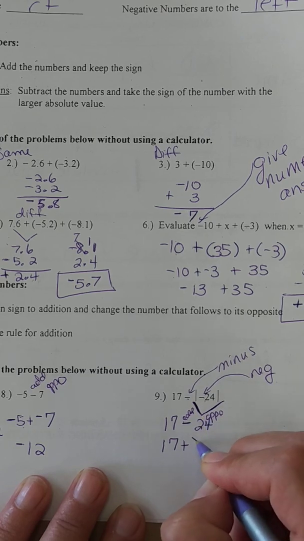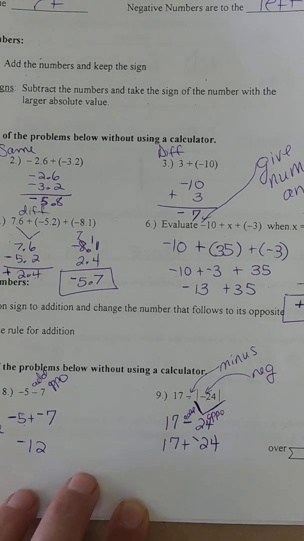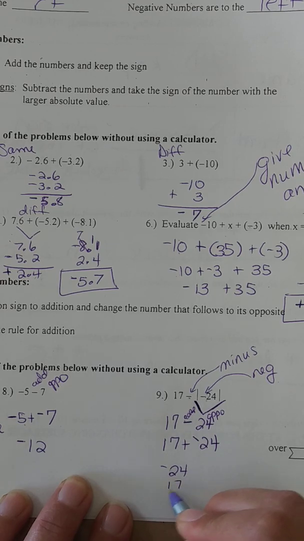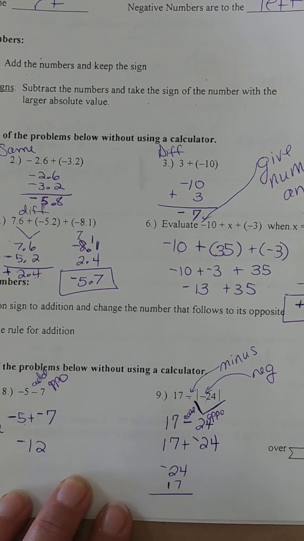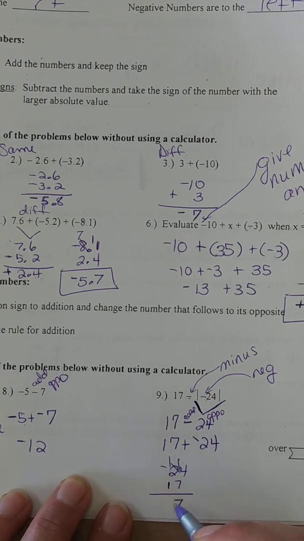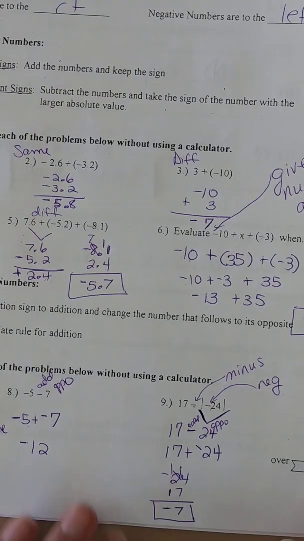There's the add. Here's the opposite. These are different, so we do the difference with the dominating number on top. We get 7. There's more negatives, so the answer is negative.